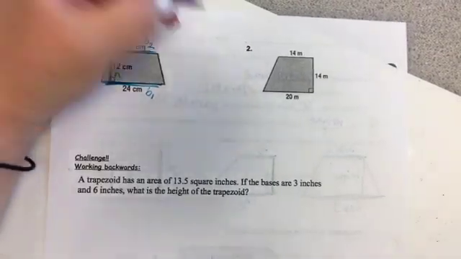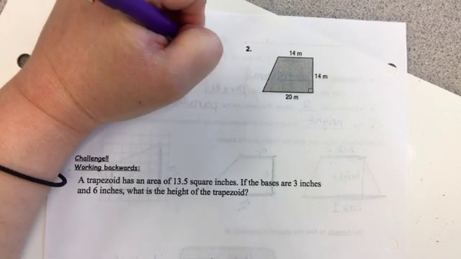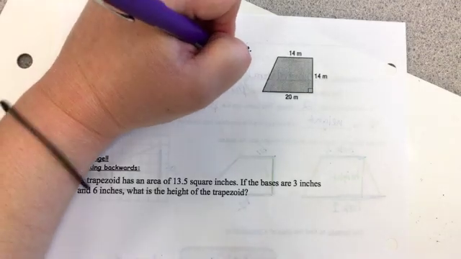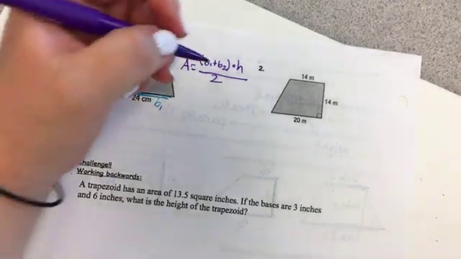So then we're going to write out our formula. Just to show you, I'm actually going to use the other formula, so the quantity base 1 plus base 2 times height divided by 2. So now I'm going to plug in the information I know.